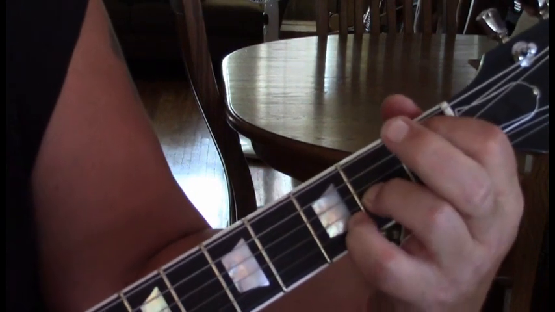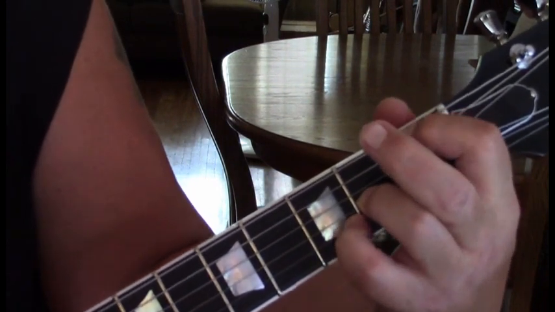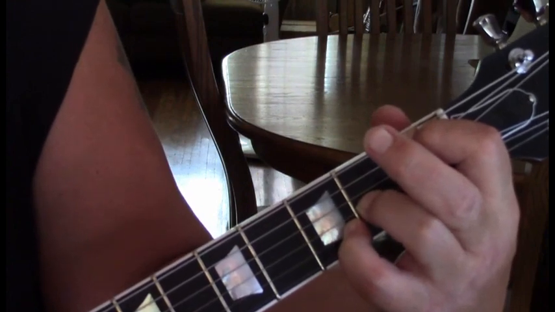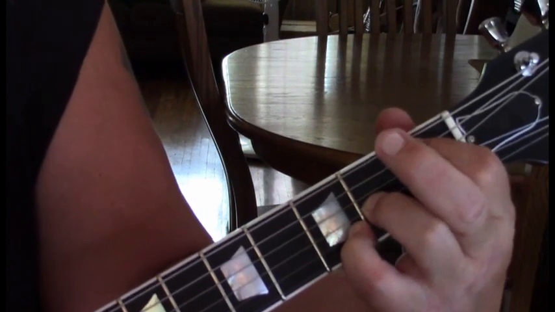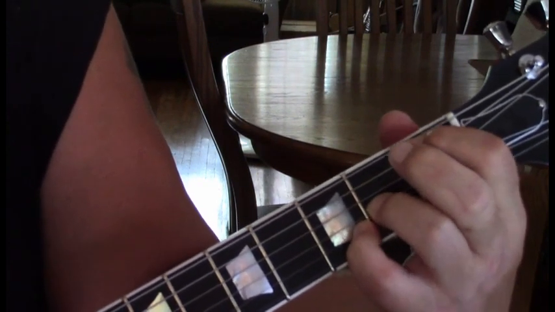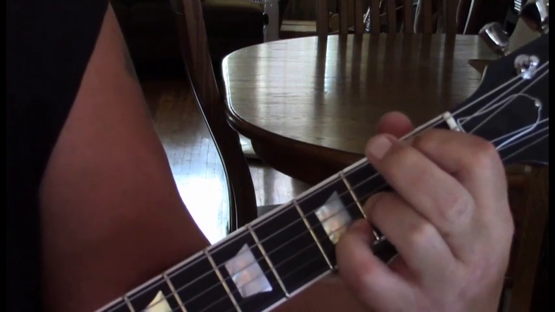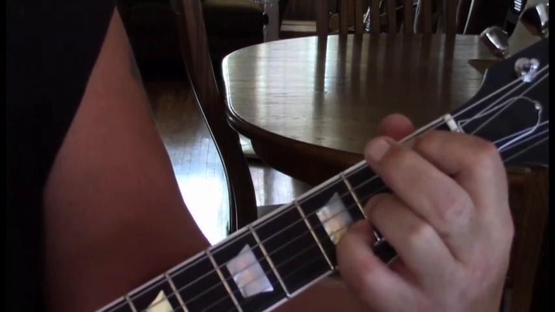All we do is move down a finger, first finger to the 1st fret of the 5th string. Leave everything else the same. Okay? Then same thing, hit the bottom half of the chord before the 3, 1, 2.